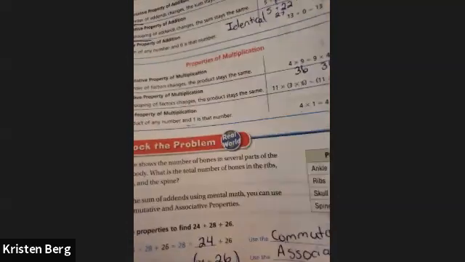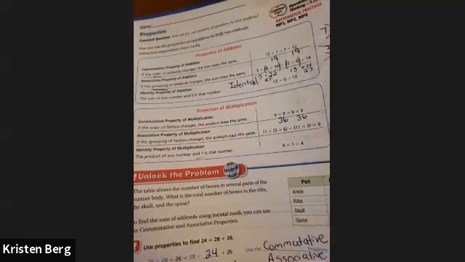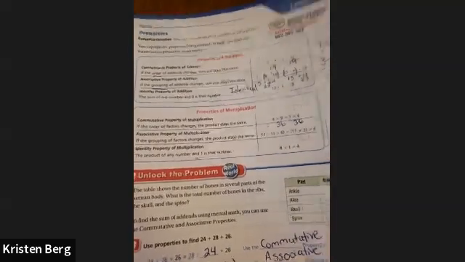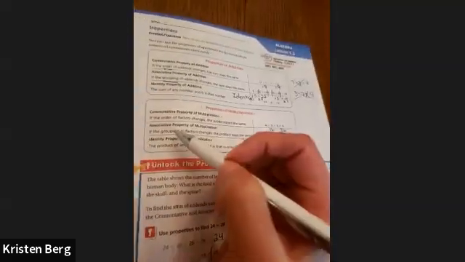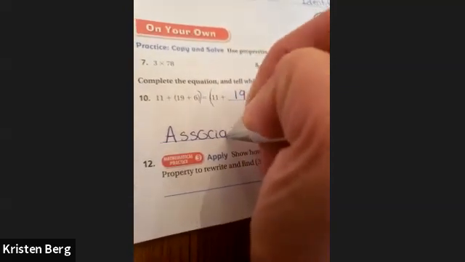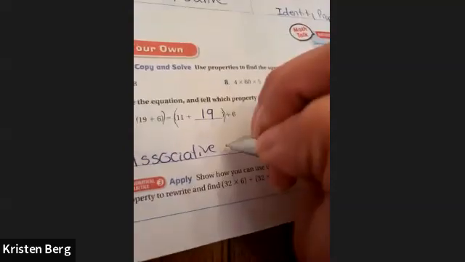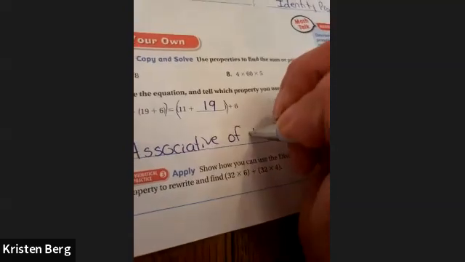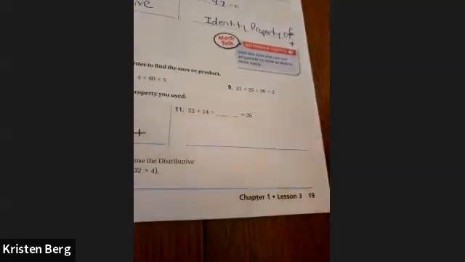And if you need to go back to the previous part to figure out what property it is, the one that changes up the groupings is the associative. So that is the associative, and we're talking about addition. So you can just say associative of addition, just to make this quick.